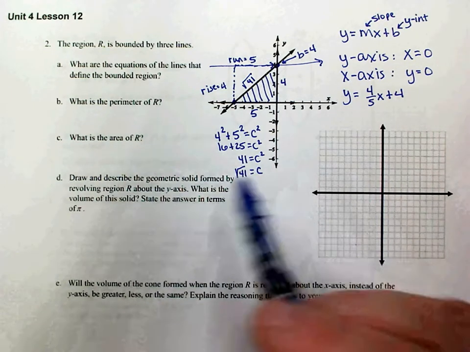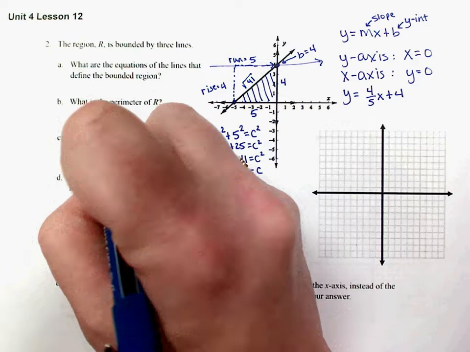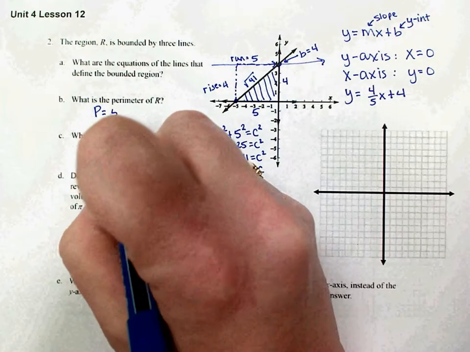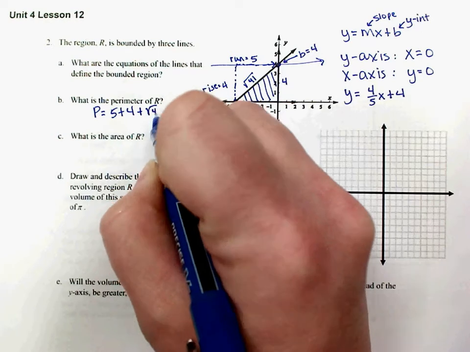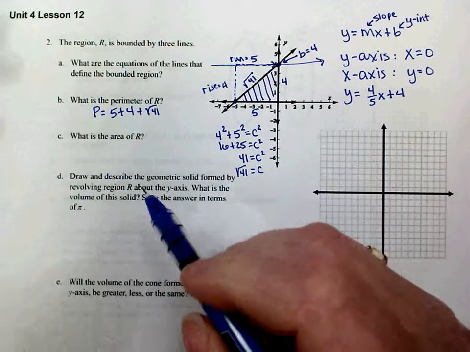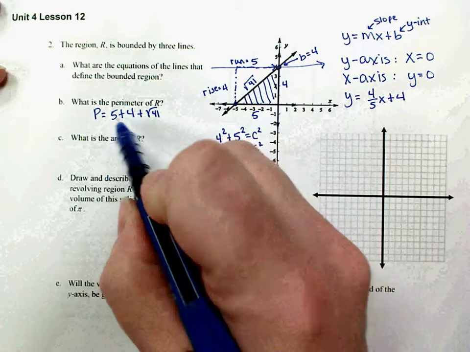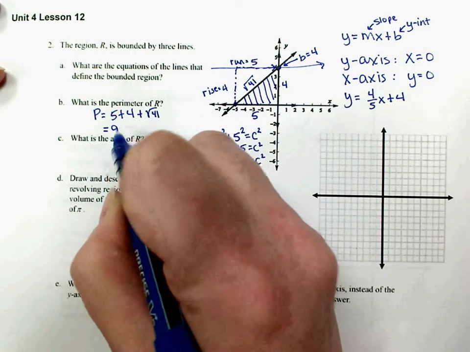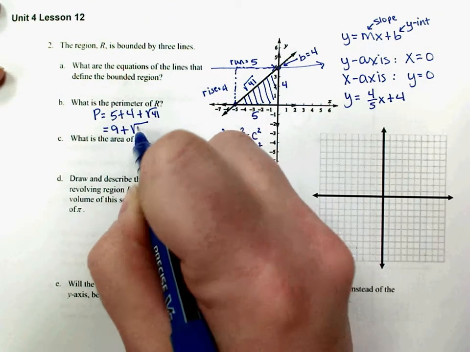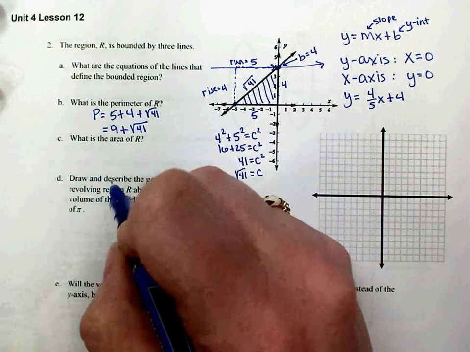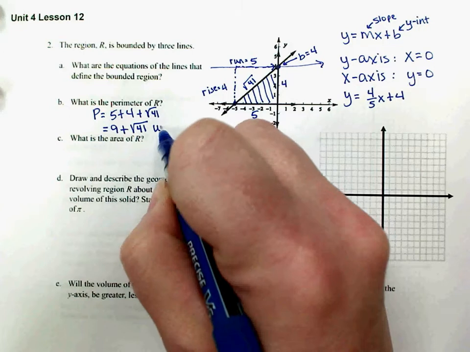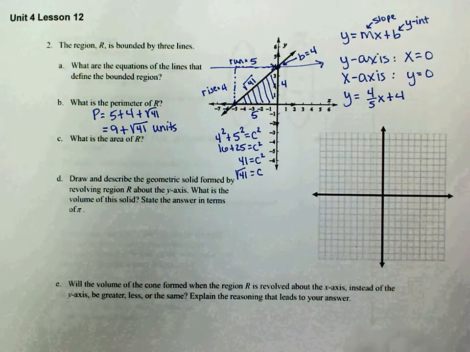So now to find my perimeter here, I'm adding up the 3 sides. I have 5 plus 4 plus the square root of 41. Now remember, you can only add like terms. So I can add the 5 and 4 to get 9, but I can't add 9 with the square root of 41. So my perimeter is just 9 plus the square root of 41, and that's linear units.